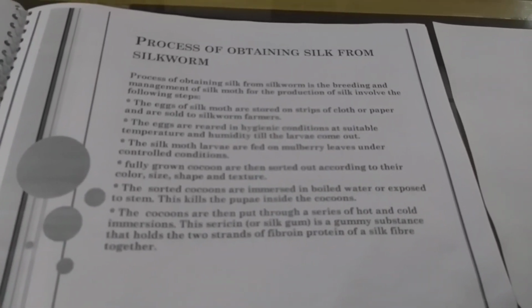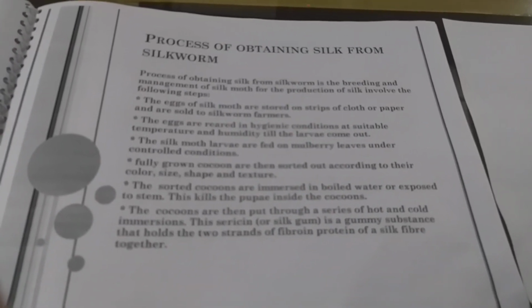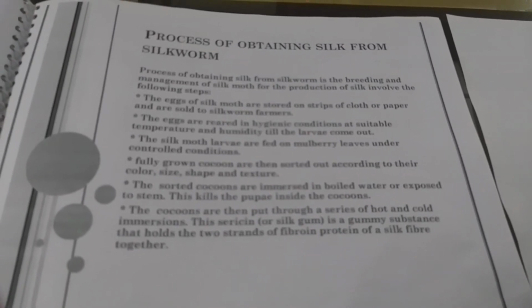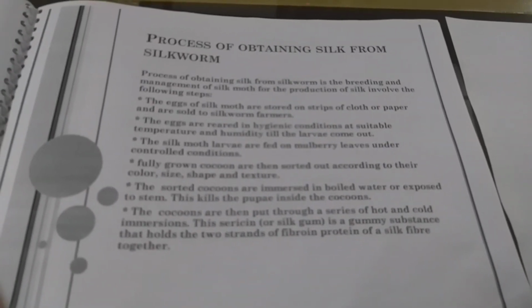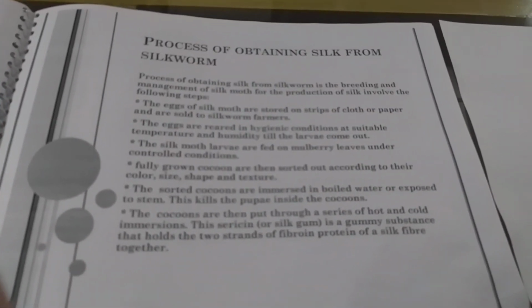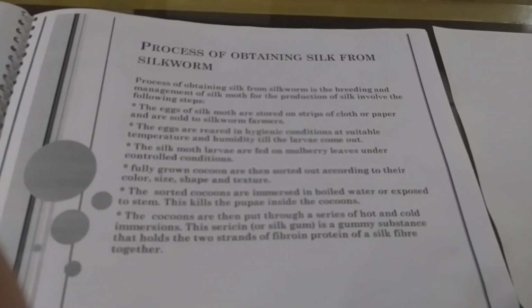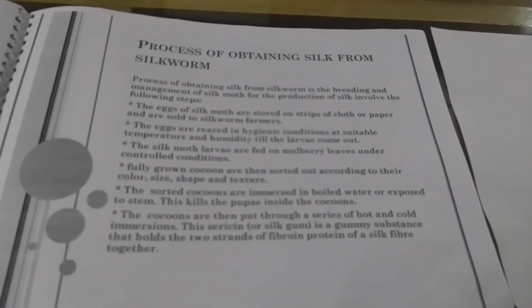The silk moth larvae are fed on mulberry leaves under controlled conditions. Fully grown cocoons are then sorted out according to their color, size, shape, and texture. The sorted cocoons are immersed in boiled water or exposed to steam. This kills the pupae inside the cocoon.